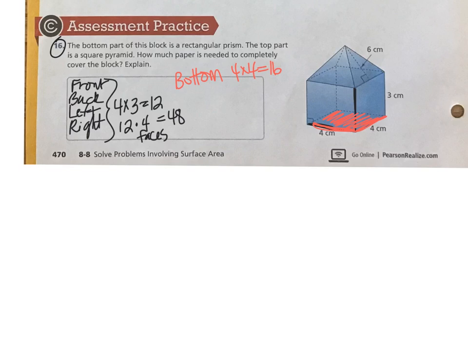Then we need to move on to the top. Okay, the top is the pyramid, and it also has a square base. So that means that this edge right here on all 4 of the triangular pieces is 4 centimeters. And the height of each of those triangle pieces is 6 centimeters.